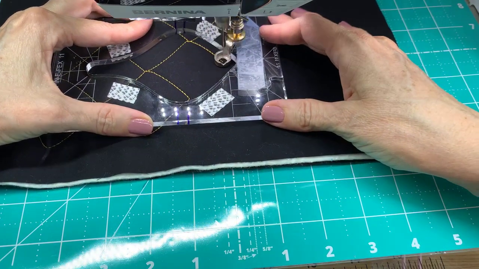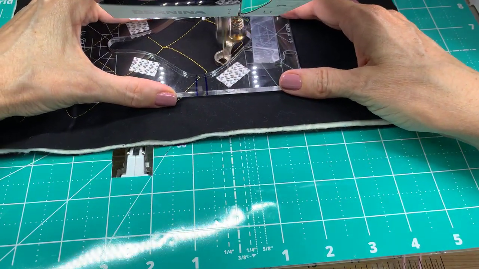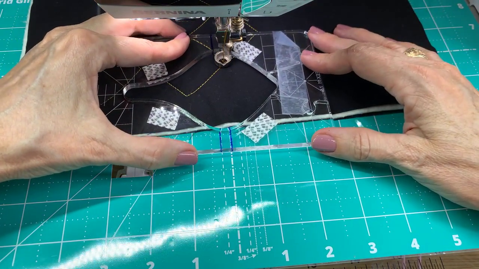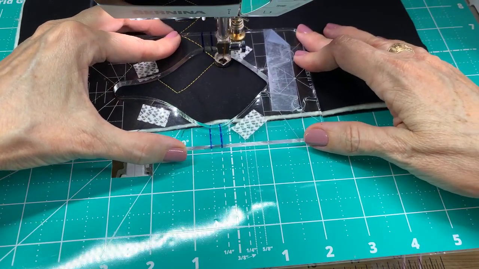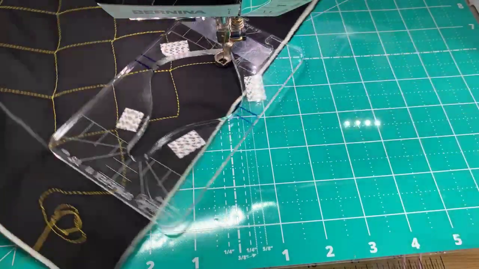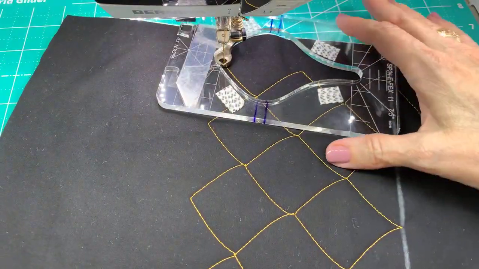But this makes a really cute fill, and it's very relaxing to sew. The alignment's not super complicated, and I was able to do a pretty good size of this design without a lot of fuss, right?